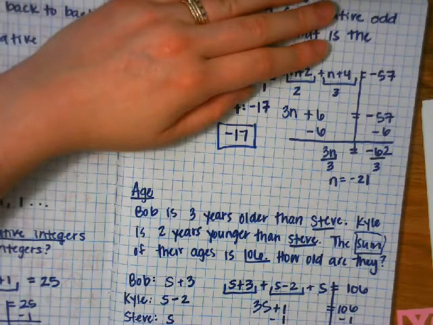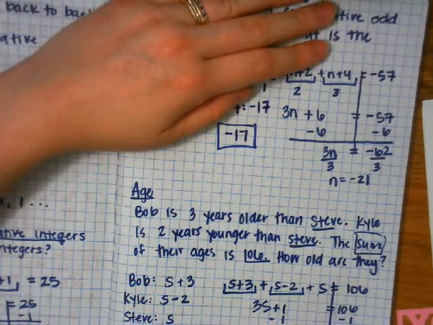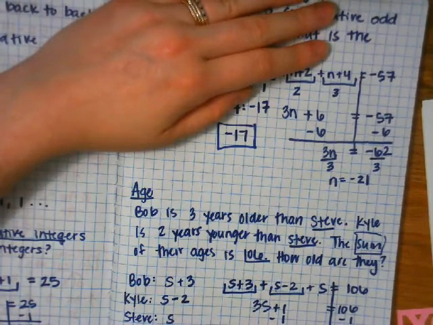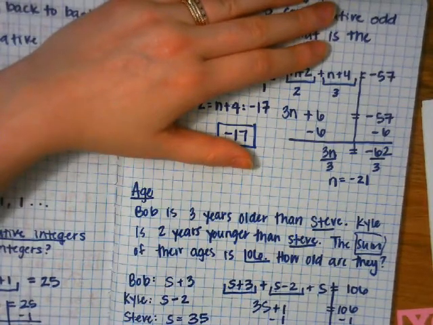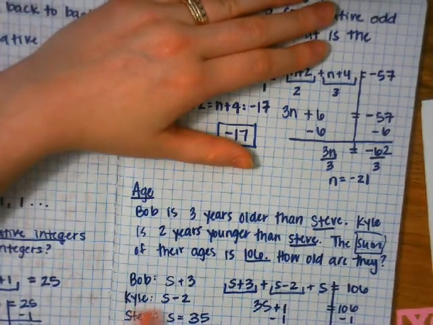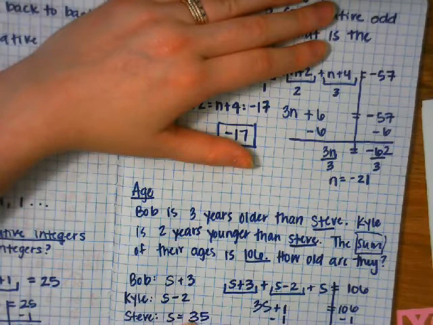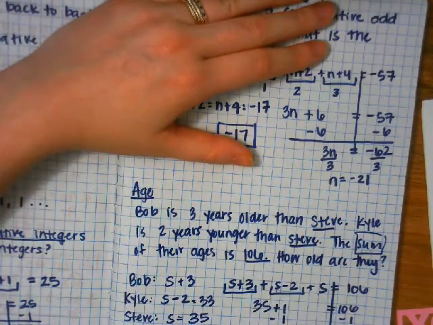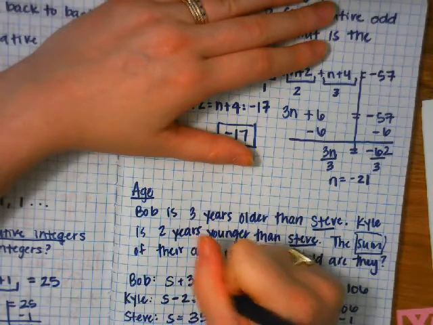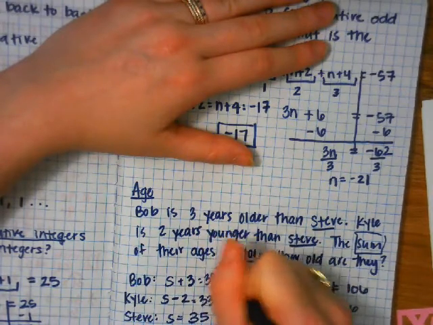And then we divide by 3, and we're going to get S equals 35. That means Steve is 35. Kyle is Steve minus 2, so 35 minus 2 is 33. And Bob is Steve plus 3, which is 38.